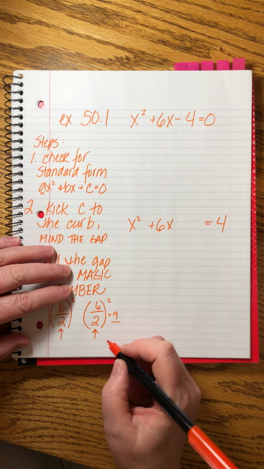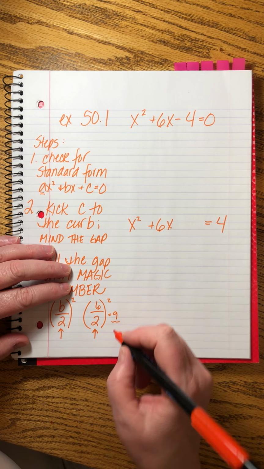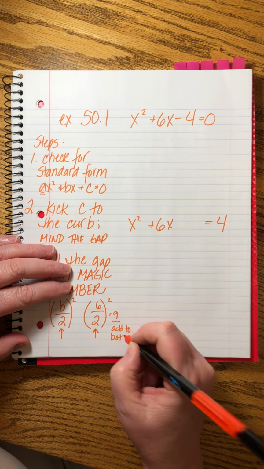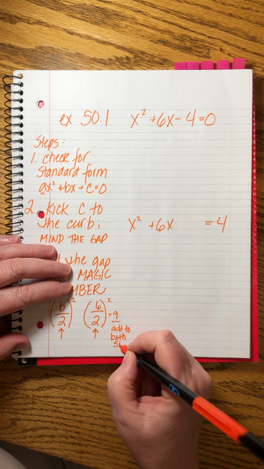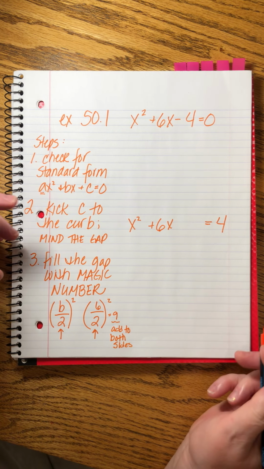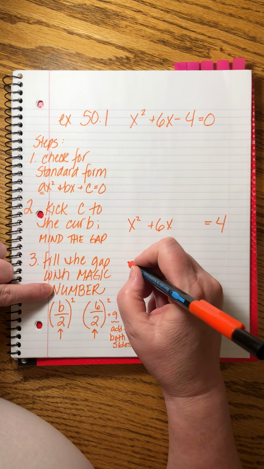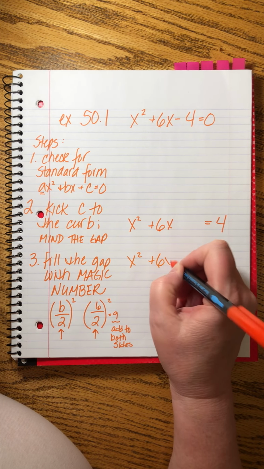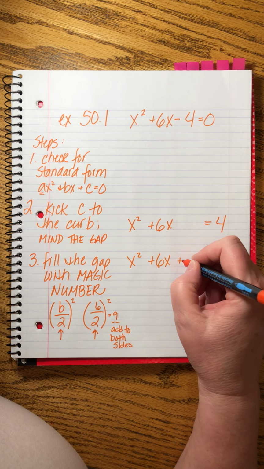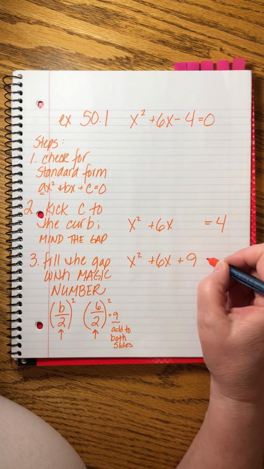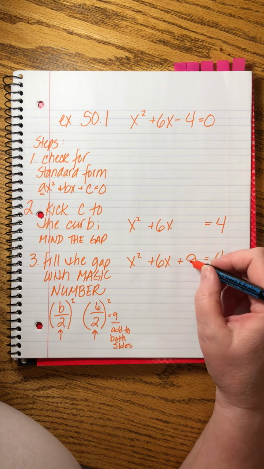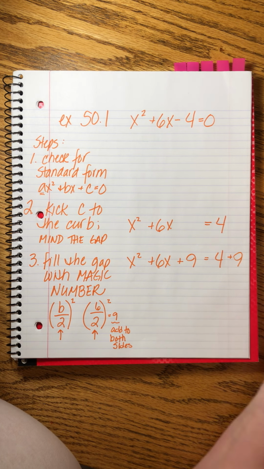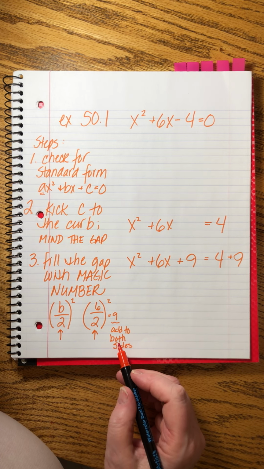When we find it, we add it to both sides. All right, so what does that look like? Now we have, I wouldn't write it again, but I'm just trying to make this super clear for you. We fill in the gap, plus 9, right? That's where the magic number goes. But to keep our equation in balance, we have to add it to the other side as well, right? So that's why I have to add it to both sides.